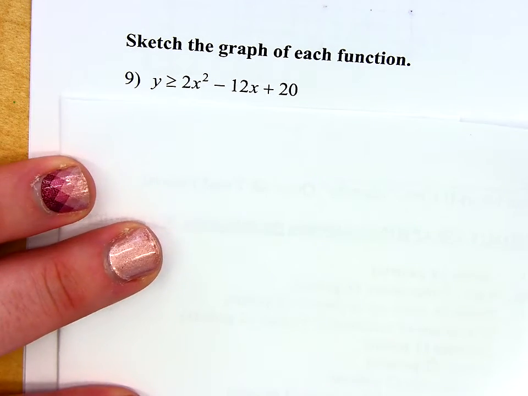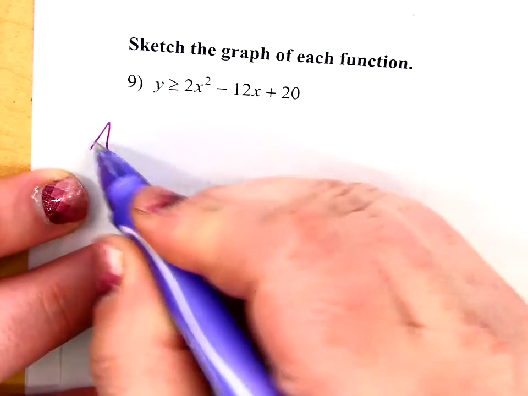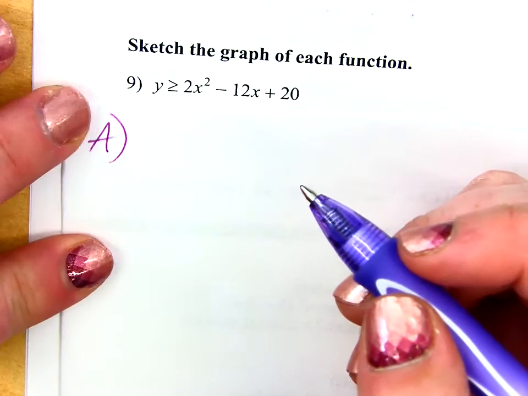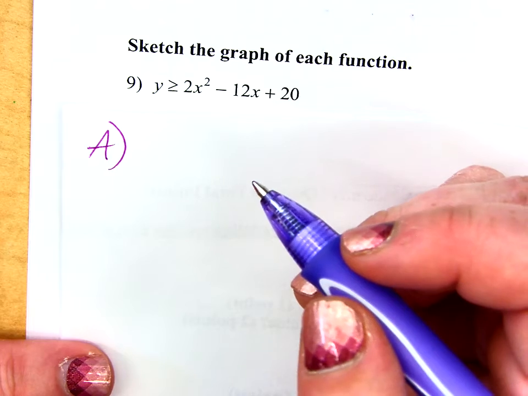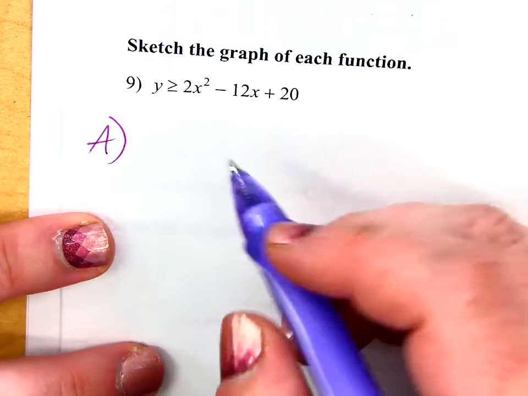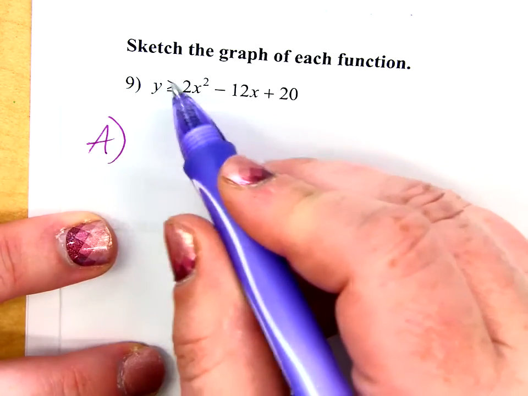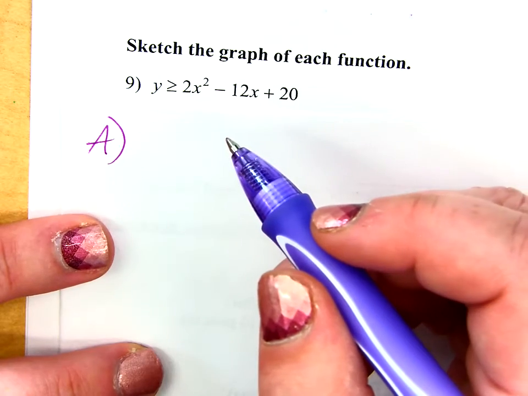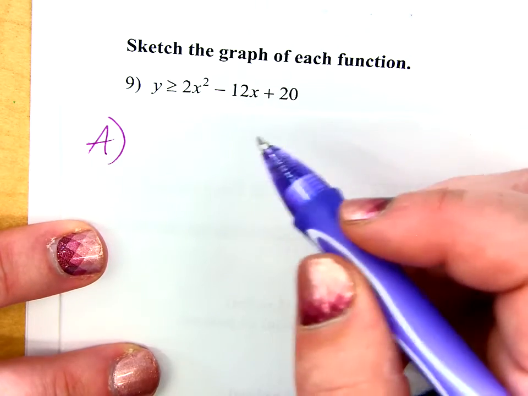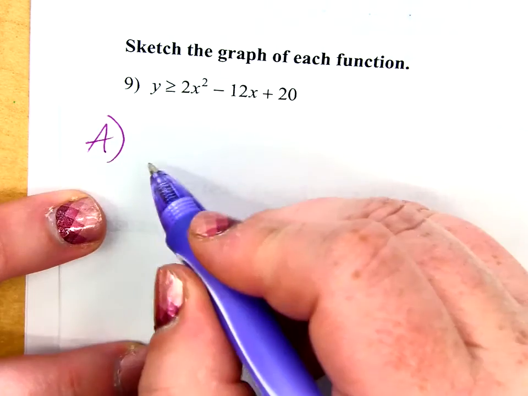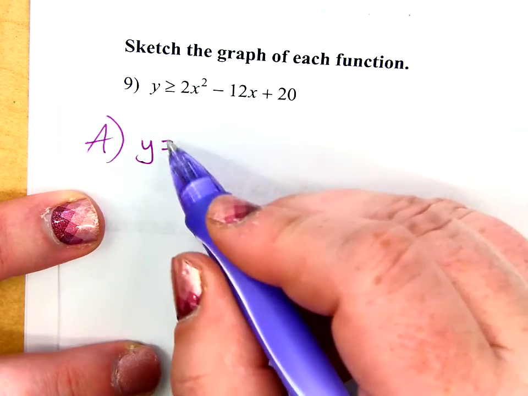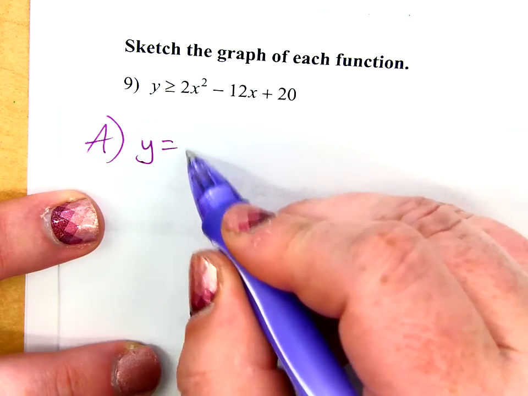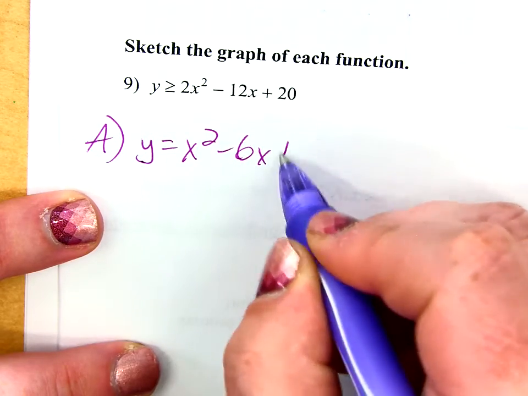How do you find the vertex in standard form? Great idea. Yes. So Maddie says, how about we divide by 2? I think that's a great idea. I do too. And we can ignore that it's an inequality for a few minutes. That's only going to come into play when we go ahead and graph, okay? So I'm just going to deal with, if I divide both sides by 2 and replace that with a 0, x squared minus 6x plus 10.